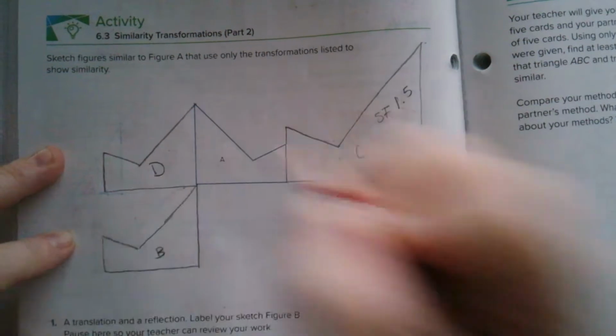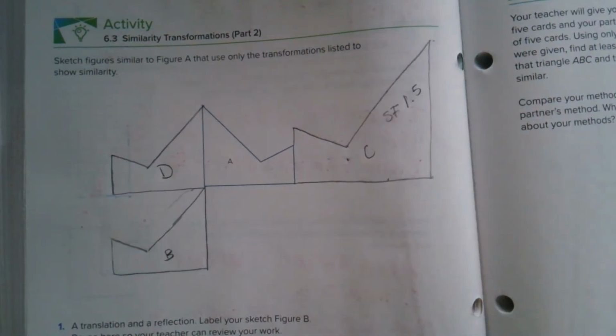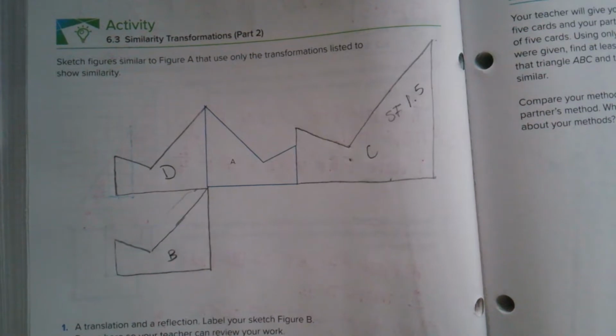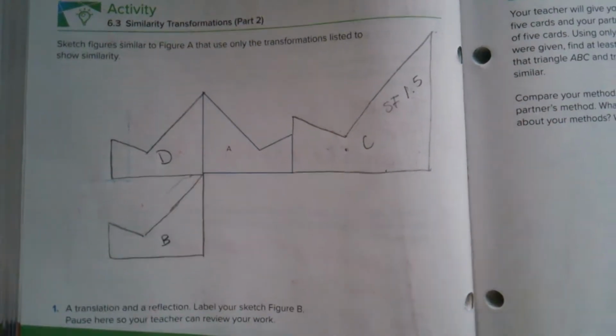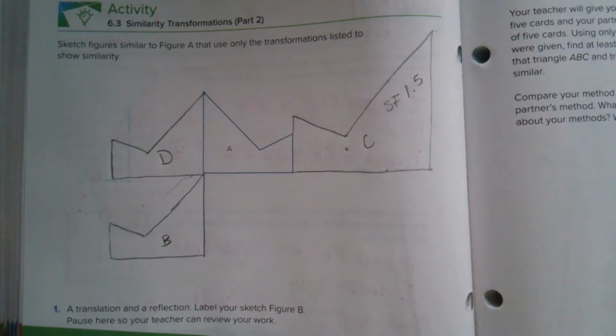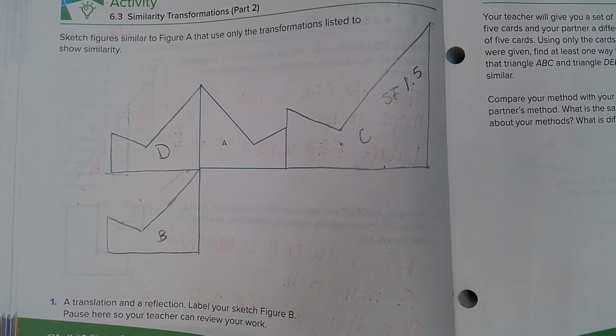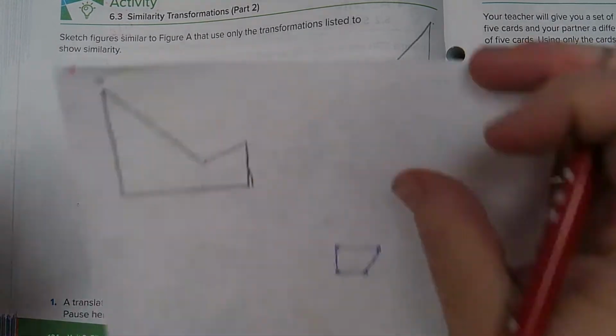And this is figure D. And the last one, a dilation with a scale factor less than 1 and a translation. I will come back to this. So let's see, a dilation and a scale factor less than 1. So if we're doing a scale factor of less than 1, so maybe half the size.